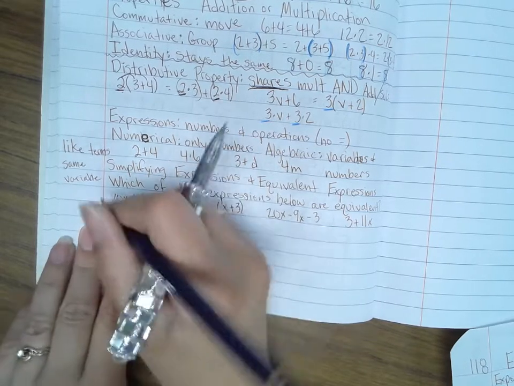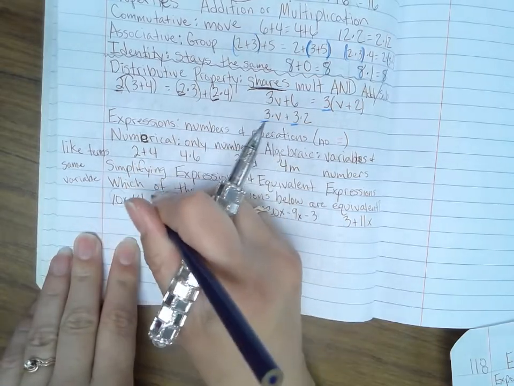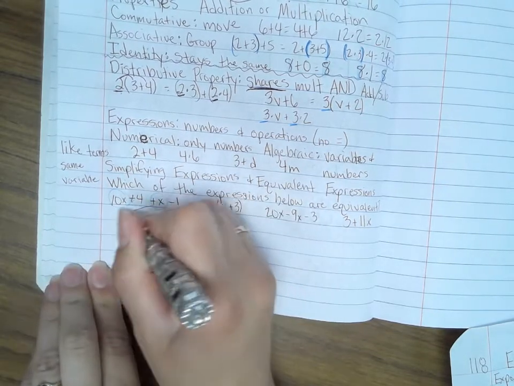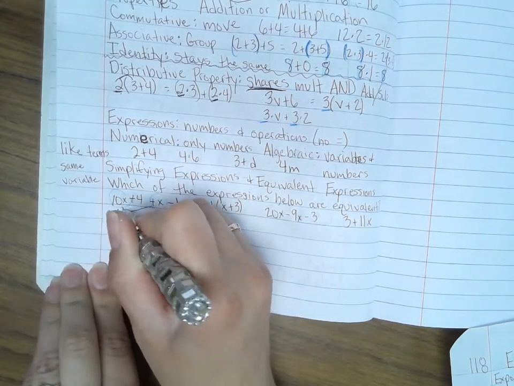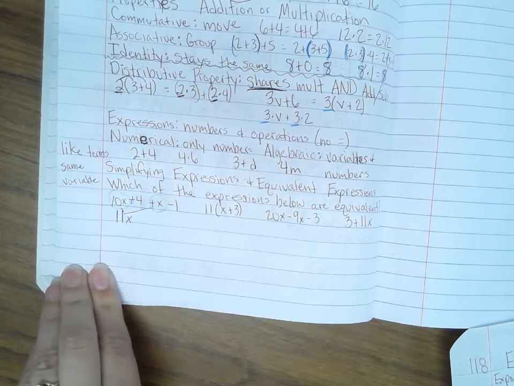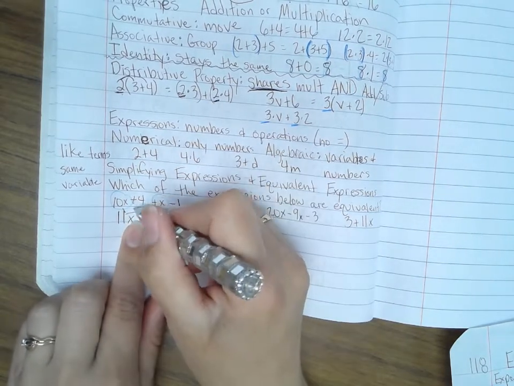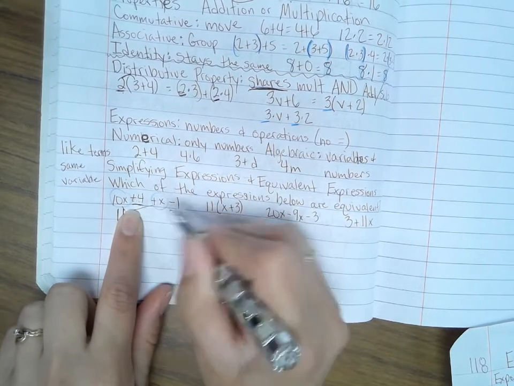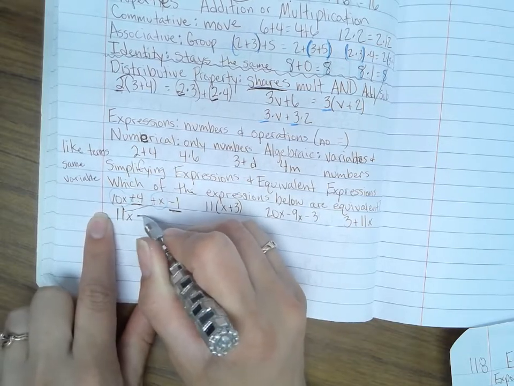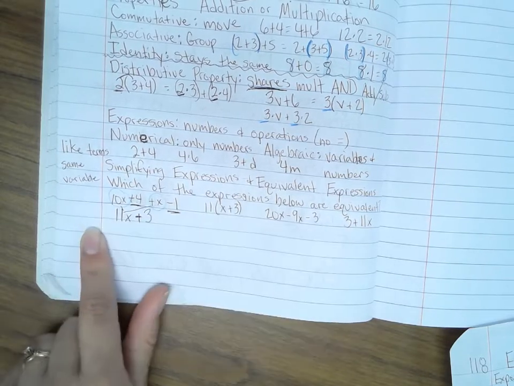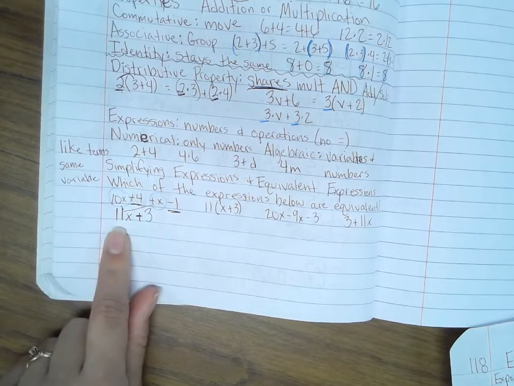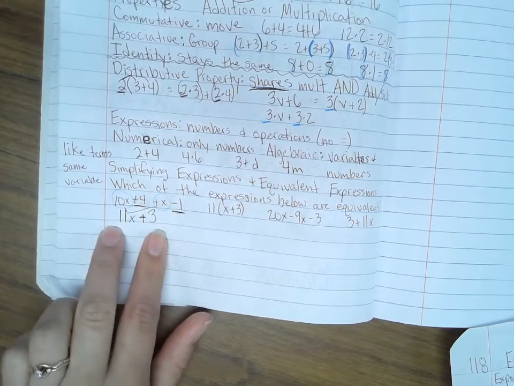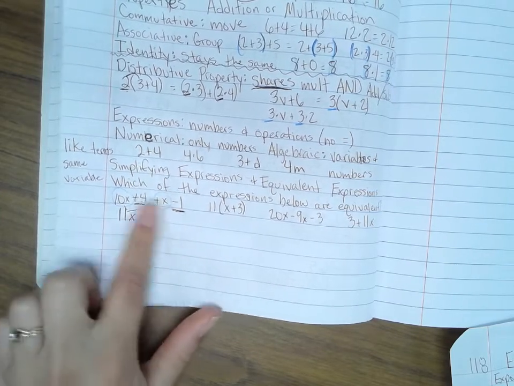So I can put these two together. 10x plus 1 more x gives me 11 x's. I can also put these together. I get 4, I take away 1, I am left with 3 of them. So this is as far as this can go, 11x plus 3. That is our simplified expression.